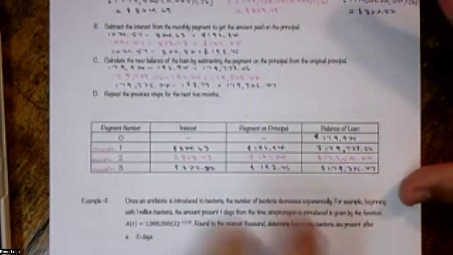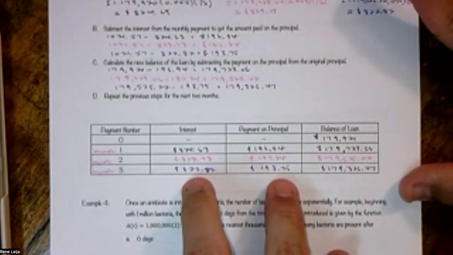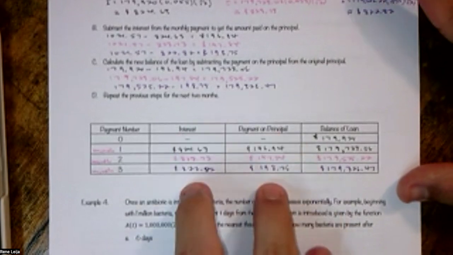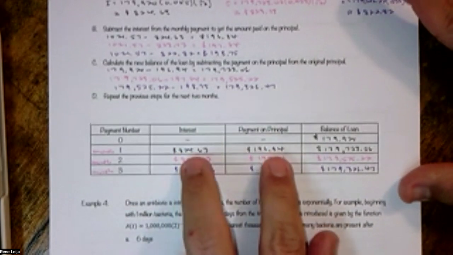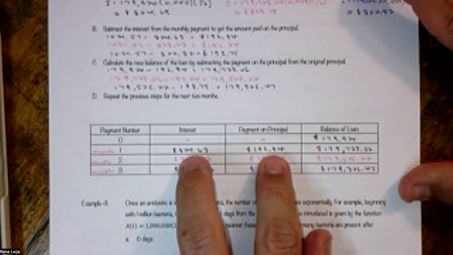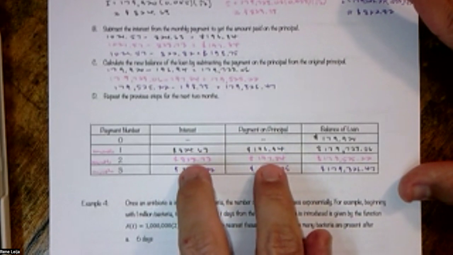Now, notice if I were to add these entries for each row for these two columns, I would always get back my monthly payment.